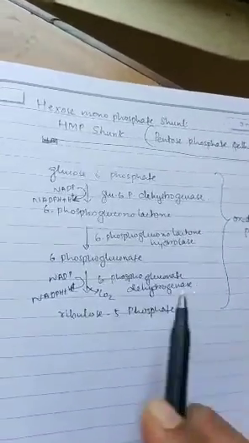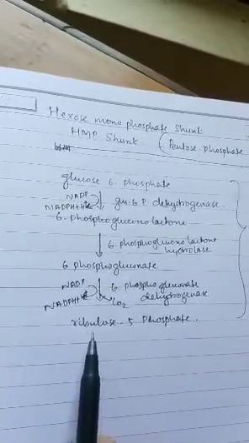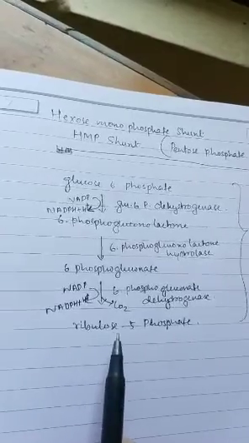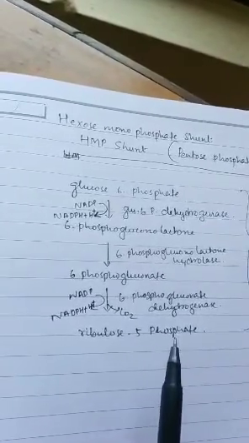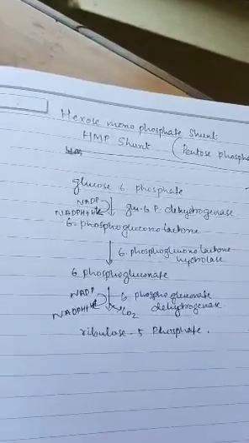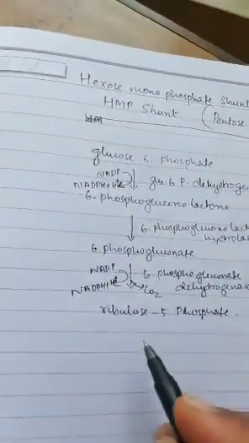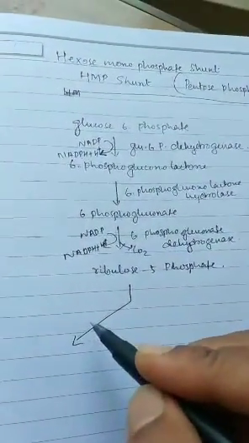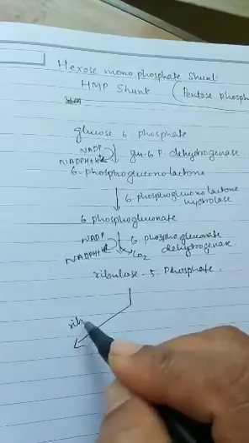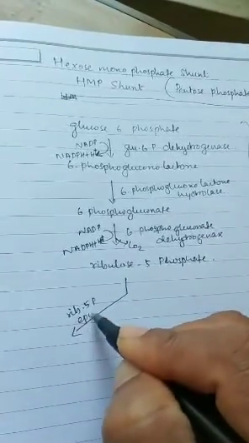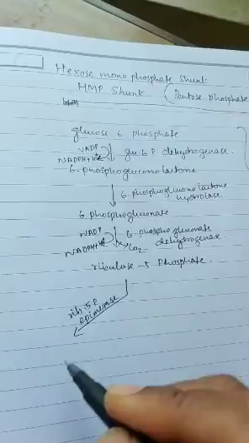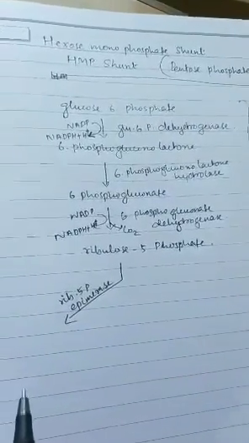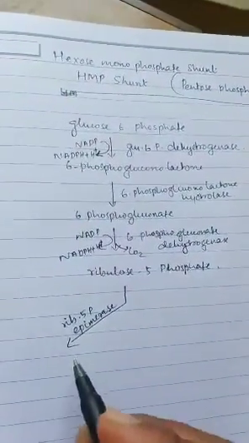In non-oxidative phase, there is interconversion of 3, 4, 5 and 7 carbon monosaccharides. We will see the non-oxidative phase of HMP shunt. Here ribulose 5-phosphate, by the enzyme epimerase, ribulose 5-phosphate epimerase, is converted to xylulose 5-phosphate.